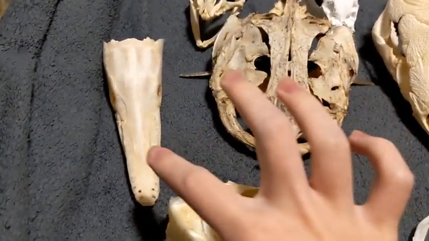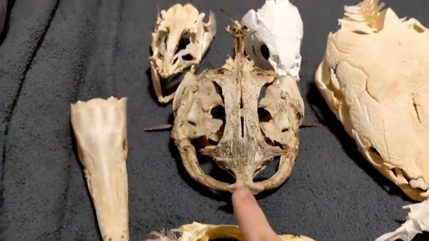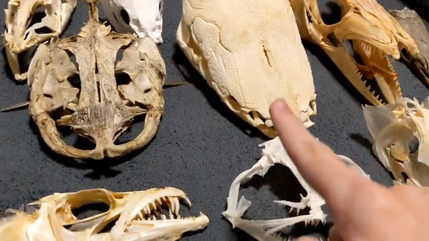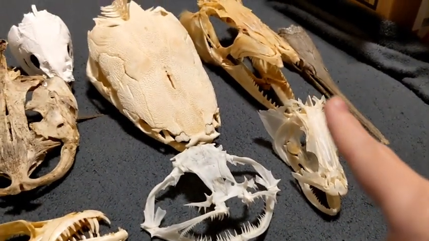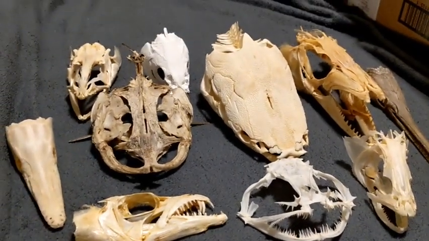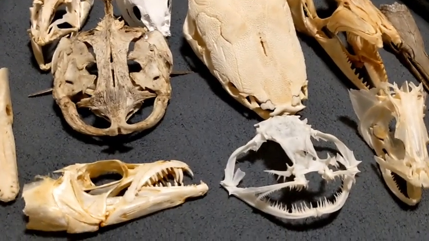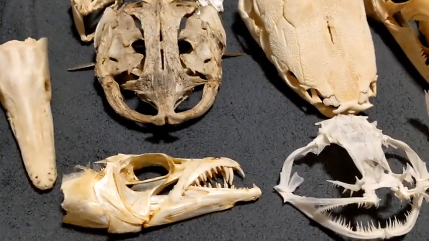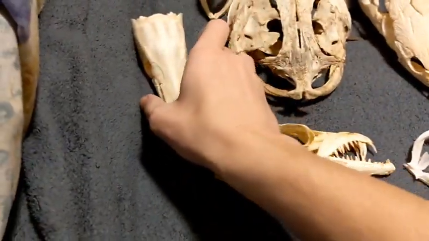So first of all, we have here a Florida gar. Here we have a large head hairtail. Here we have a flathead catfish. Here we have a conger eel, common carp, African sharp-toothed catfish, monkfish, pike perch, long-nosed gar, barracuda. And that is all of these guys here. So anyway, it's a lot of skulls here. We got 10, and we are going to go and talk about each of these now. So first, I'll talk about the gar skulls.